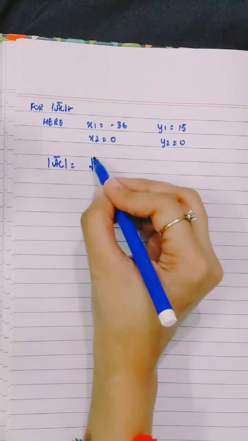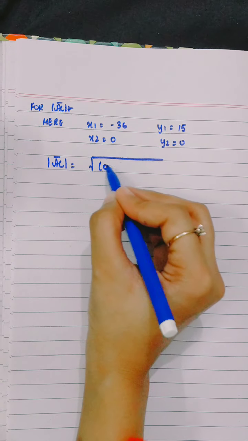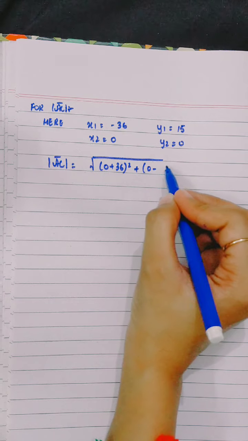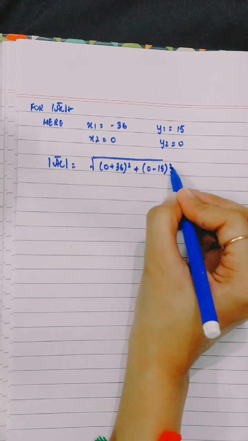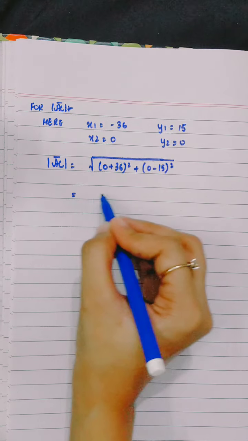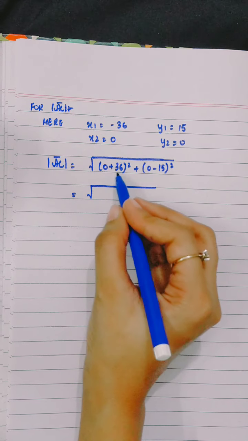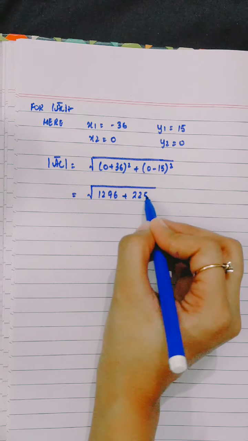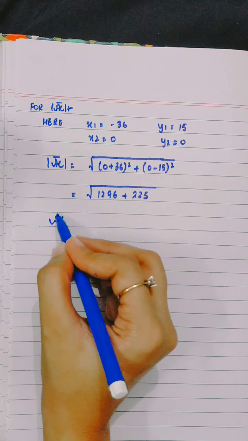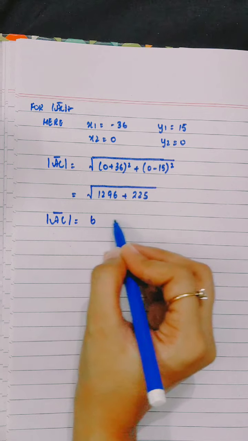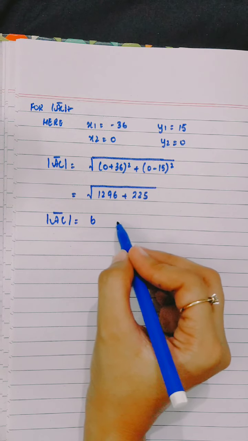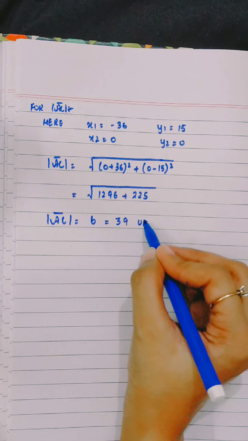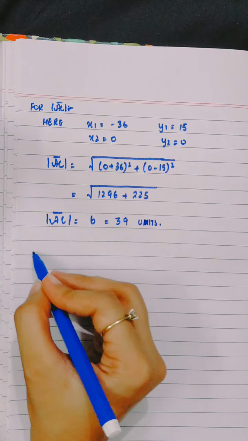AC is equals to under root of 0 plus 36 whole square plus 0 minus 15 whole square. 36 square is 1296 plus 225 and AC is equals to b is equals to 39 units.